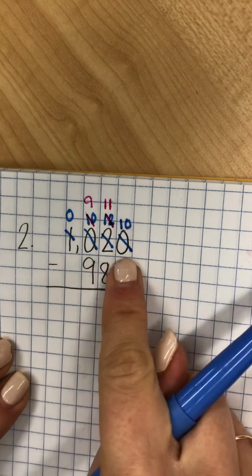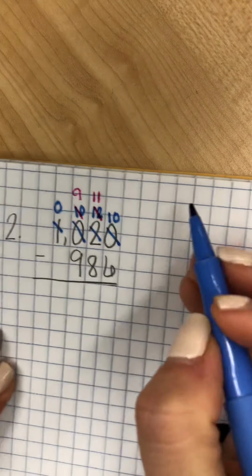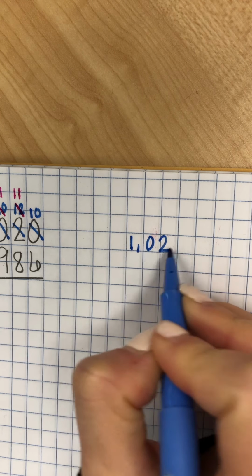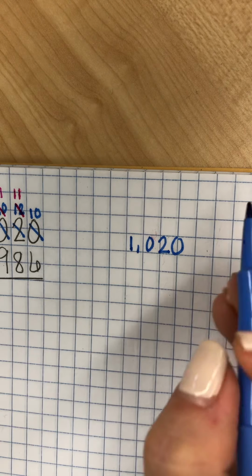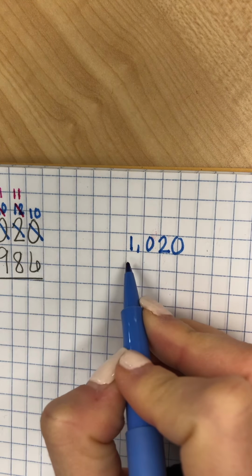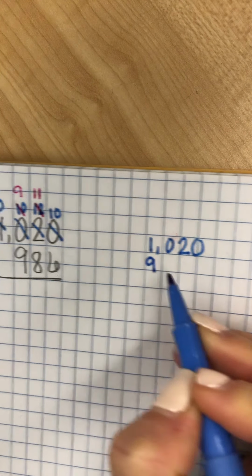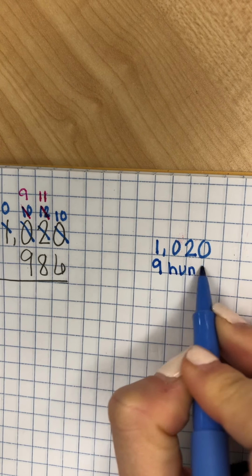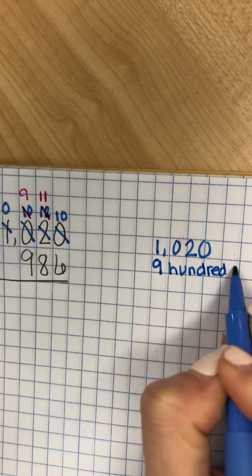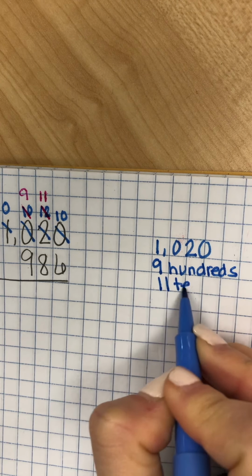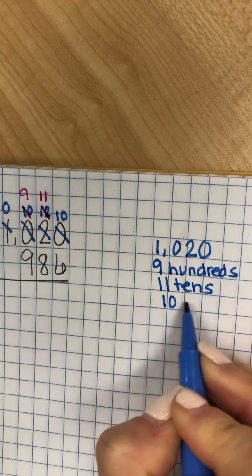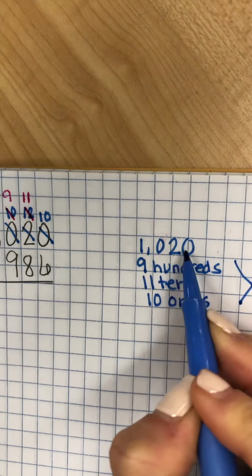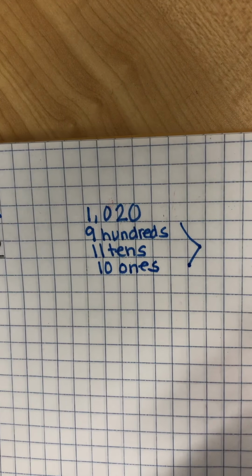So let's do something really quick. We had 1,020 as our original total. Now we have 9 hundreds, 11 tens, and 10 ones. This all should be equal to 1,020.